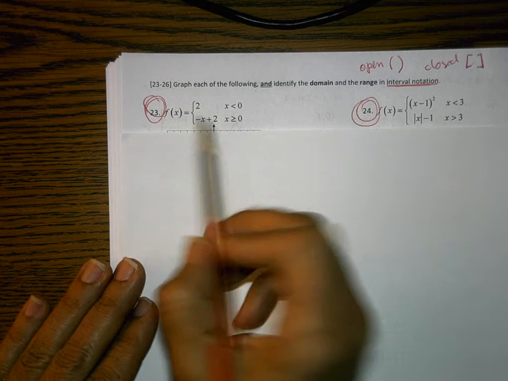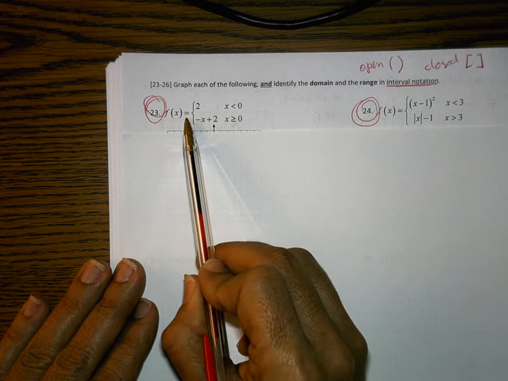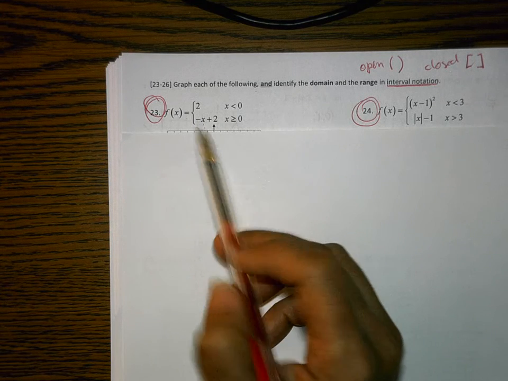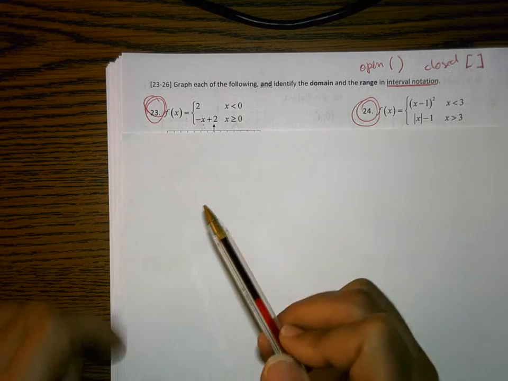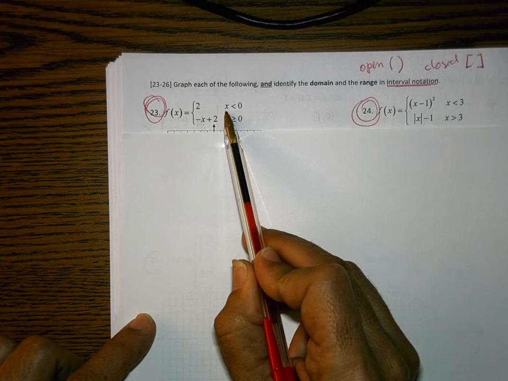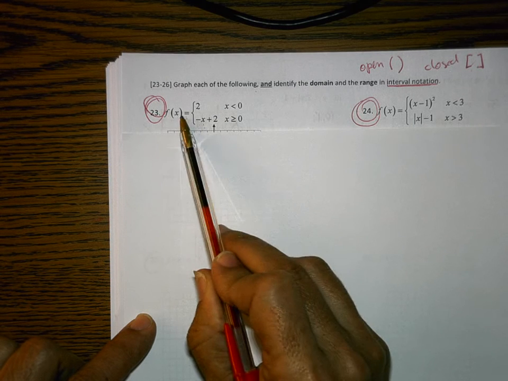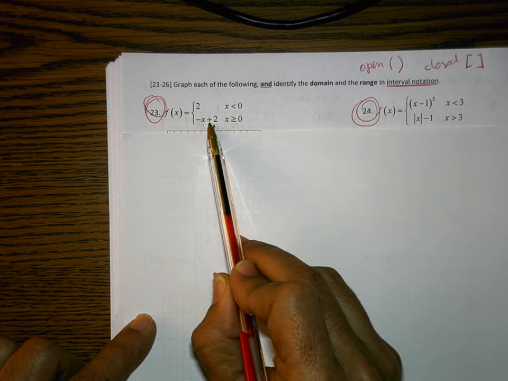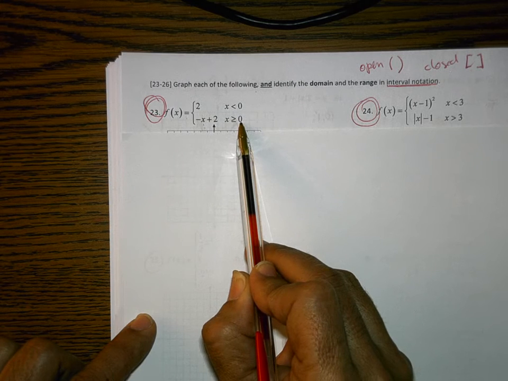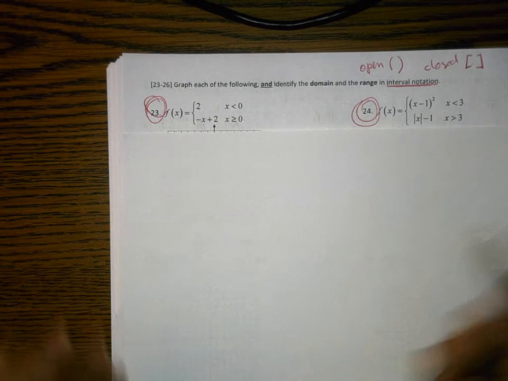So we have two functions. We have f of x equals, there's two pieces. That's why it's called a piecewise defined function. We have f of x equals 2 for all of the x values that are less than 0, and then we have f of x equals negative x plus 2 for all of the x values that are greater than or equal to 0. What I like to do is pull apart these pieces. I like to separate them.